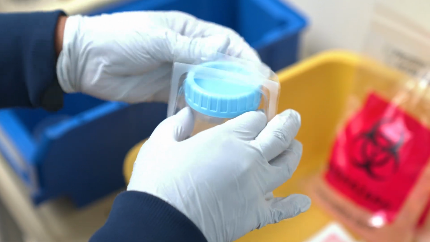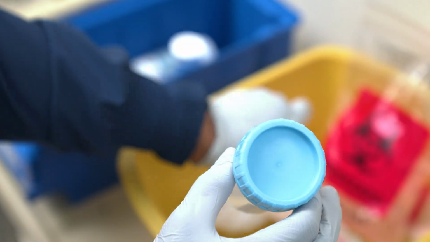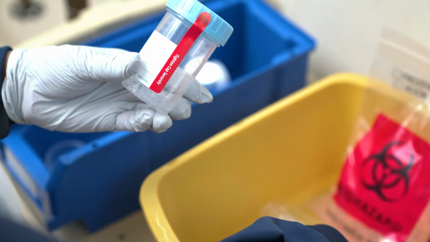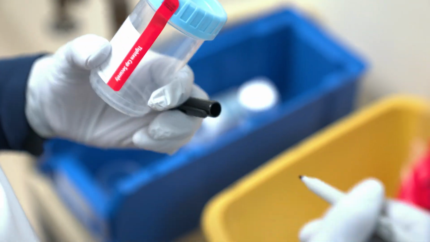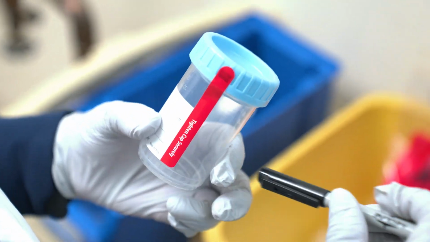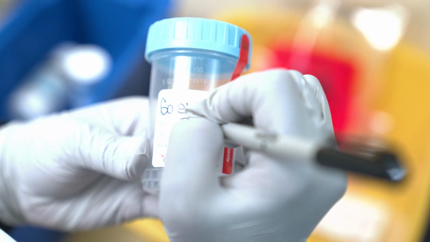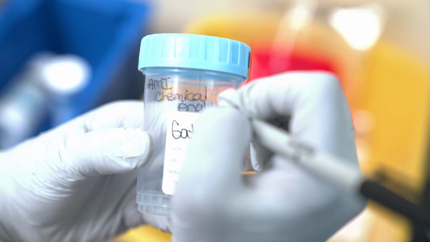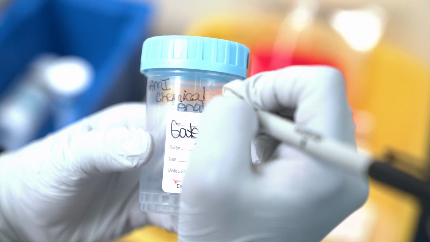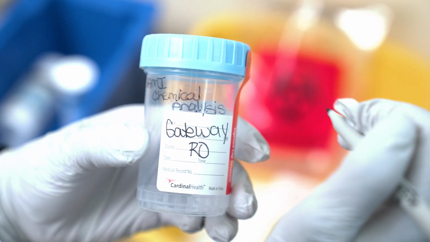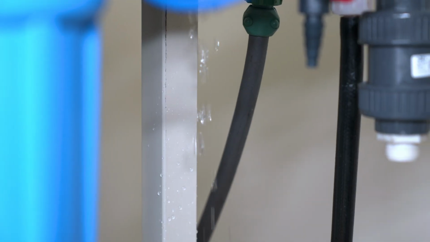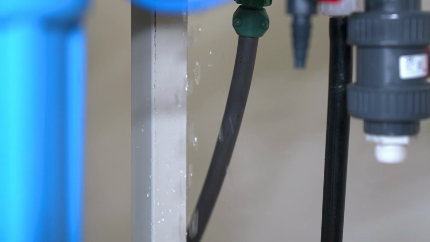Repeat this process with the sterile sample cup. Take the sterile sample cup and check that the seal on the cap is intact. If it is, the cup is still sterile and is fine to use. In addition to labeling the sample cup with the name of the machine, also label it AMI Chemical Analysis. This sample will be taken second because the water needs to have been running for 2 minutes for this test.